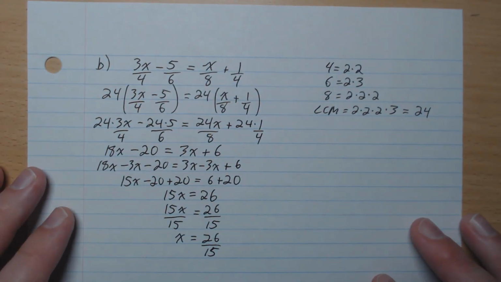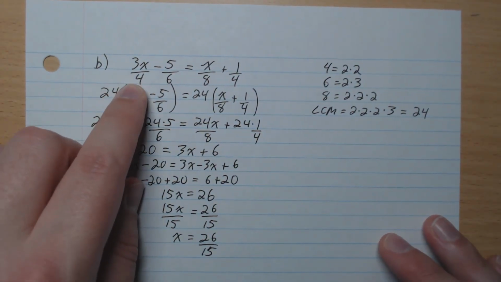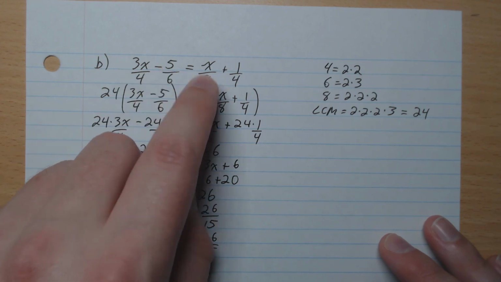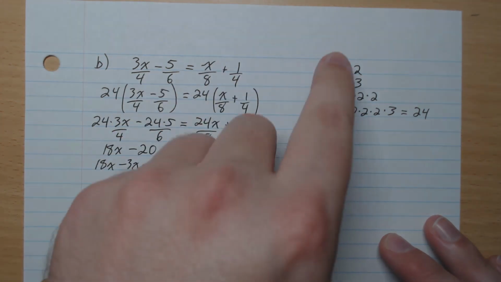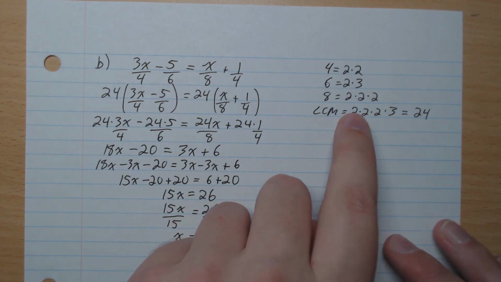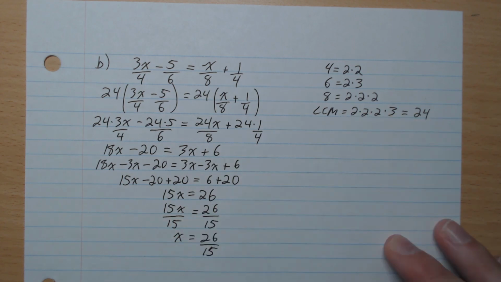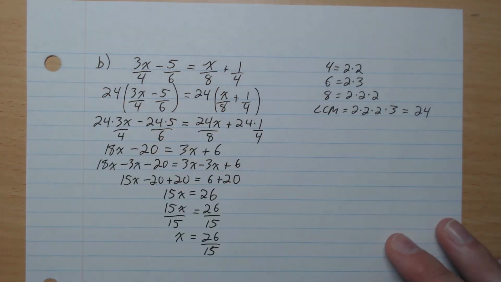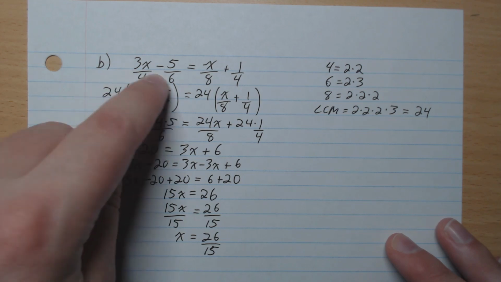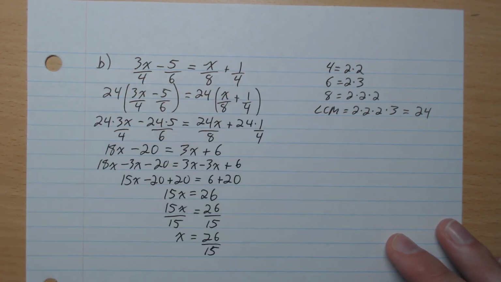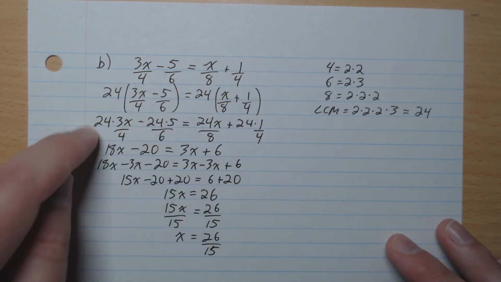All right, okay, so example number B. So we have divided by 4, divided by 6, divided by 8, divided by 4. So that lowest common multiple is 2, 2, 2, 3, 24. Like that, right? We saw this in our review fractions video. So now we're going to go times 24 to both sides. Distribute the 24 like that. And so this is what we get after that.